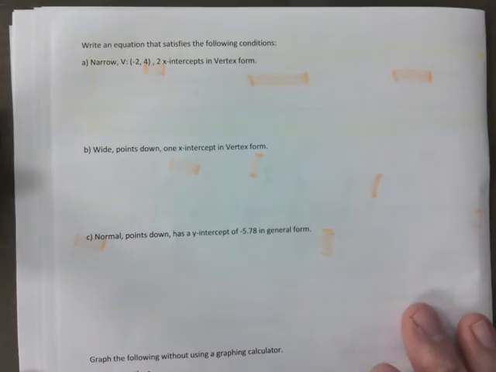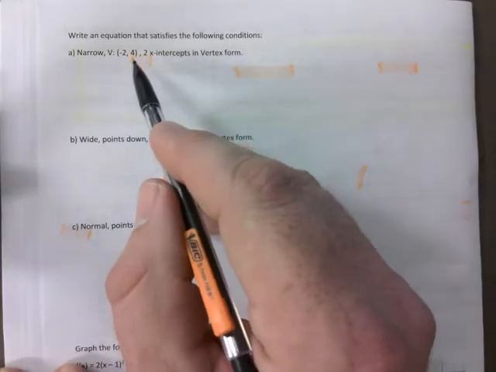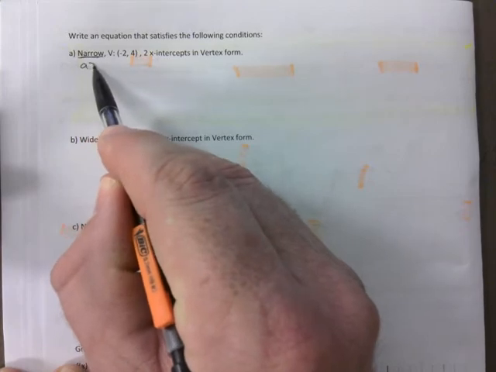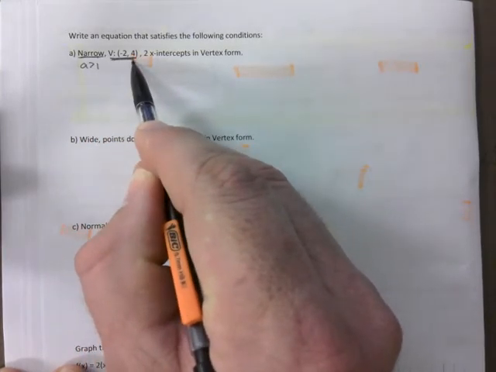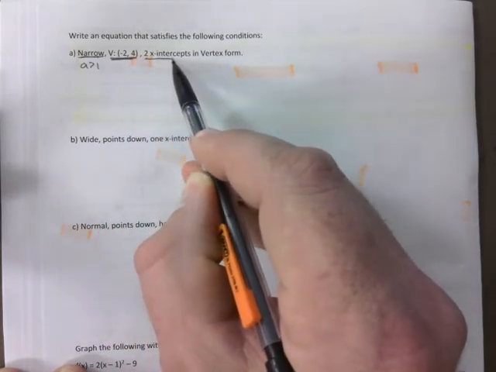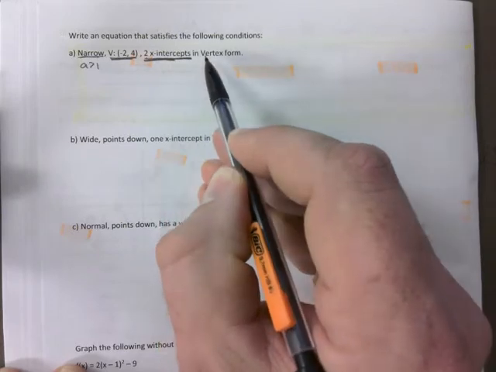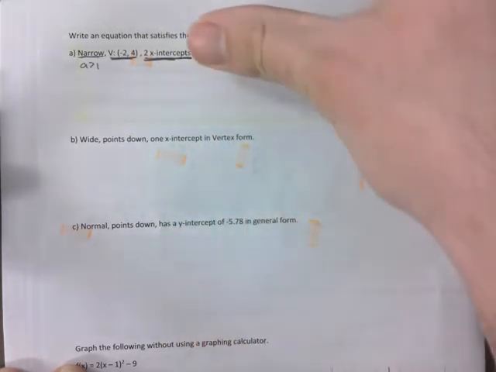Okay. All right. Write an equation that satisfies the following conditions. So now we're going to test our knowledge of what we've learned so far. You want it to be narrow, right? So A has to be greater than 1. We have the vertex, and you want 2 x-intercepts. The question does say that it wants it in vertex form, but it didn't have to.